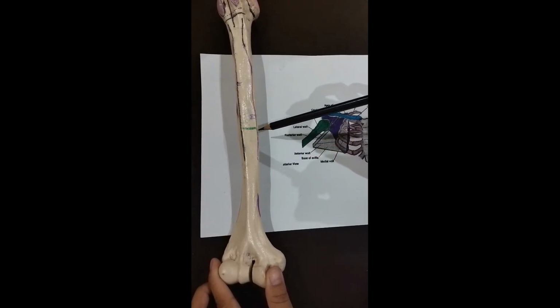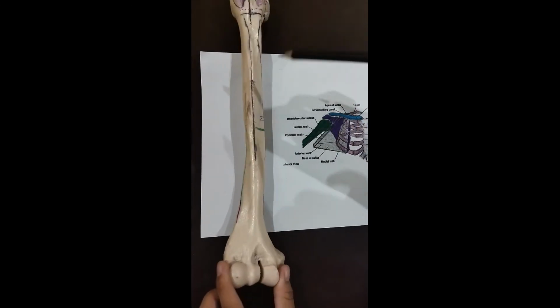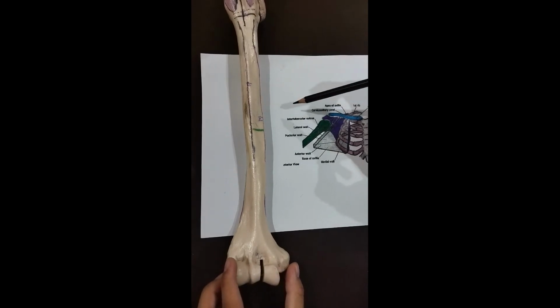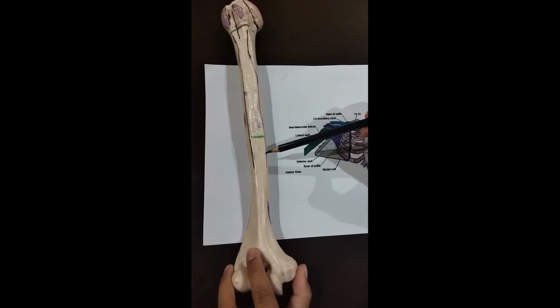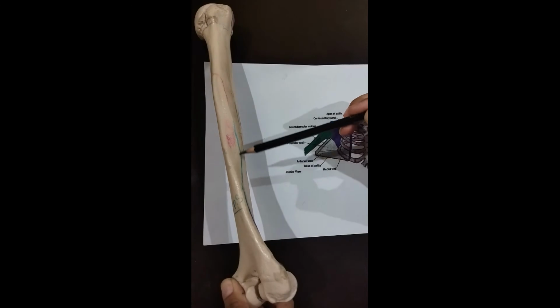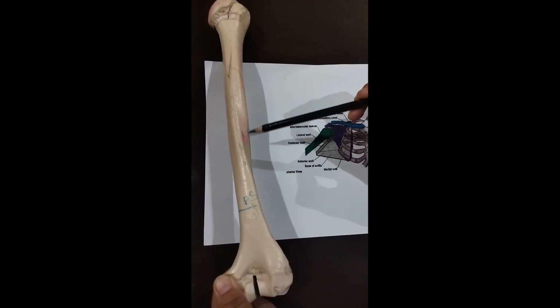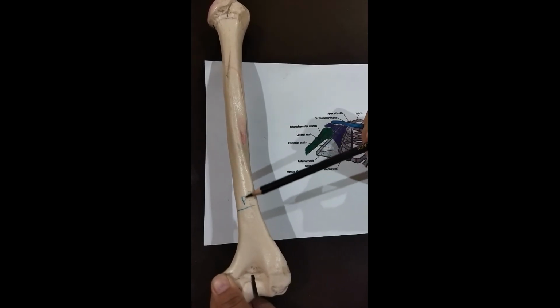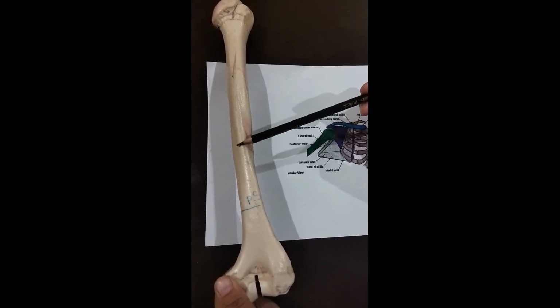This is the medial surface, and this is the lateral surface. Now the posterior surface of the humerus bone is present between the medial and the lateral border. So this is the posterior surface of the humerus bone on the posterior side of the humerus.